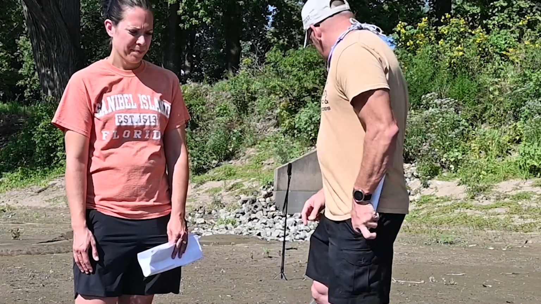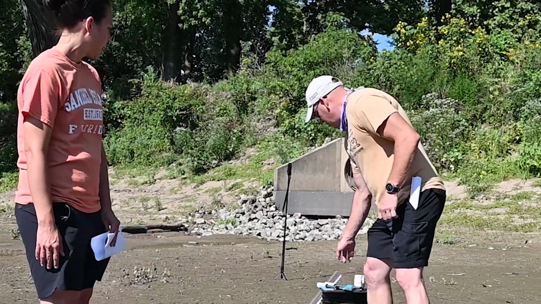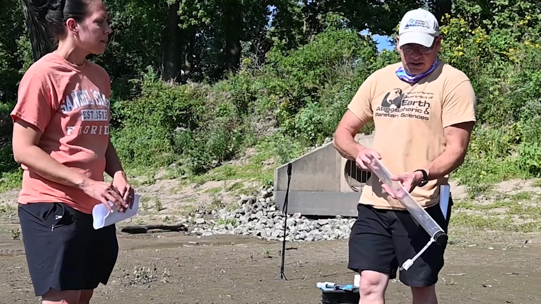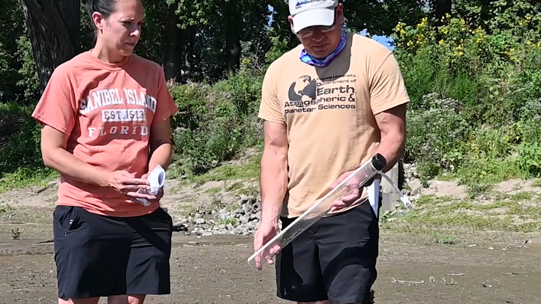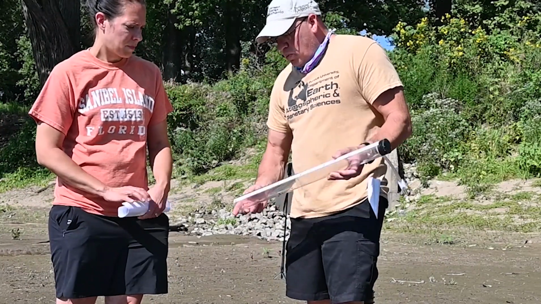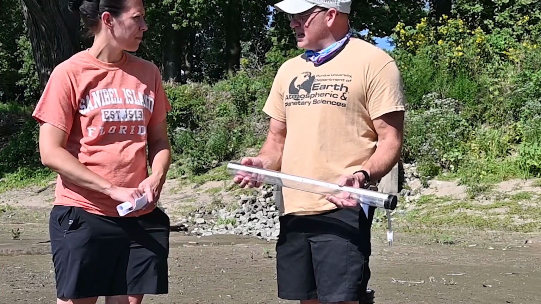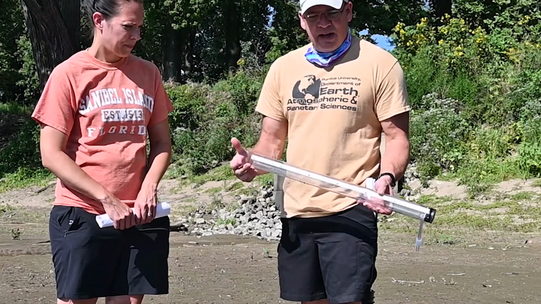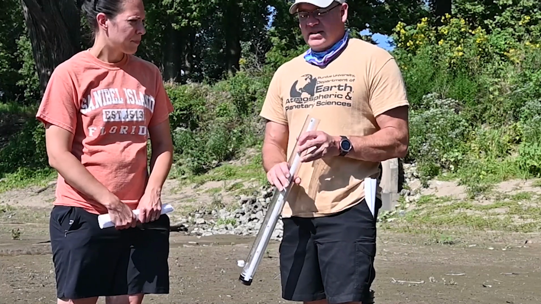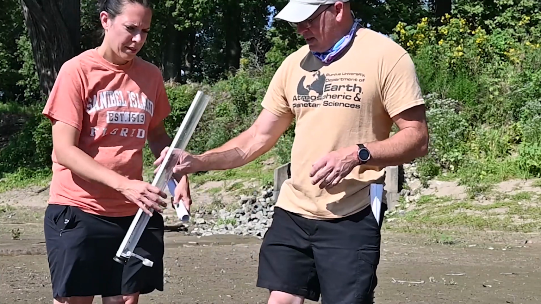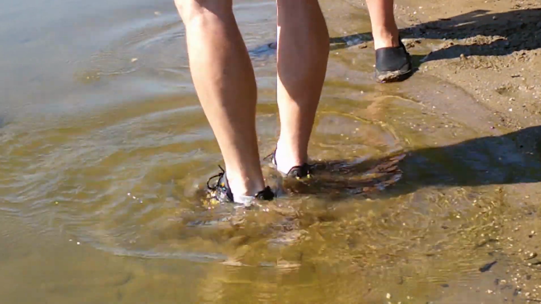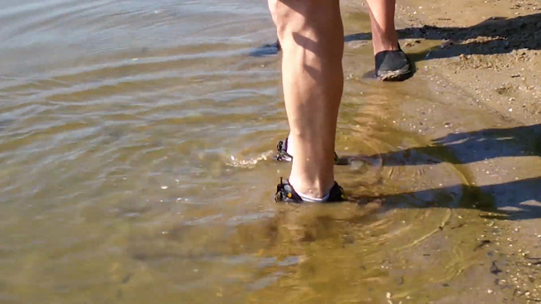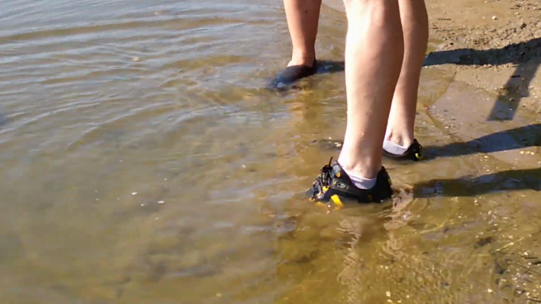Now, what we're going to do today is we're actually going to use some transparency tubes for our transparency. What we will do is we will fill this up. We'll rinse it out. We have to rinse it out a couple times, right? With the water we're testing. And here's the thing, if you were testing over here, getting ready to bend over, and I'm sitting here and I'm all excited, what's going to happen?